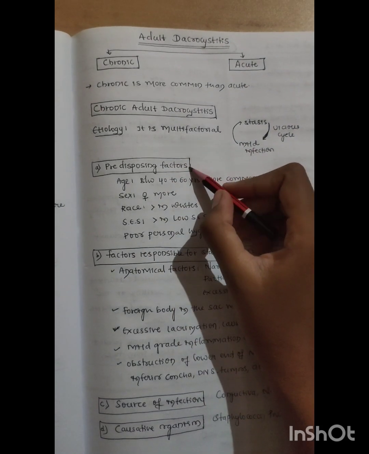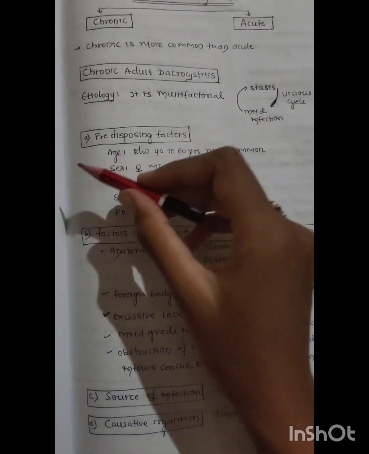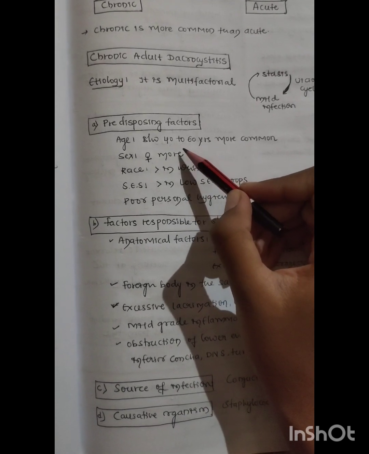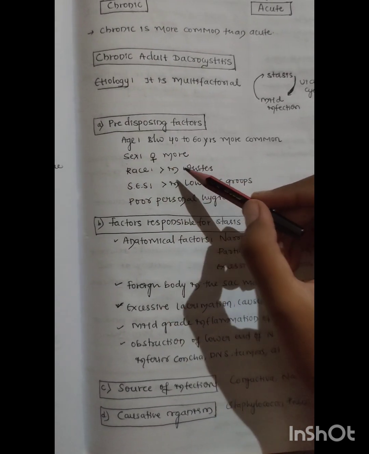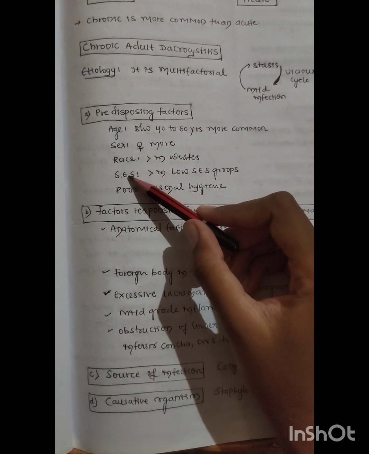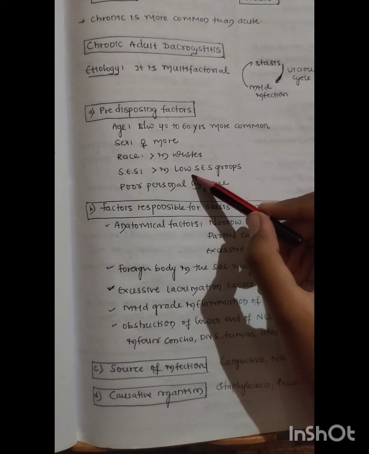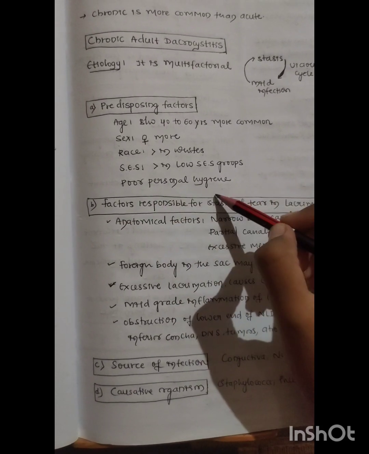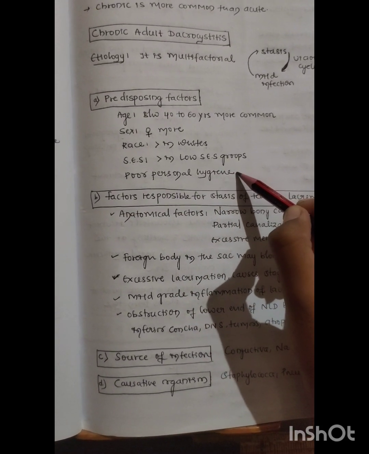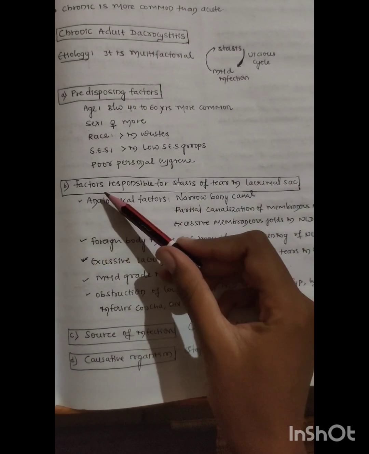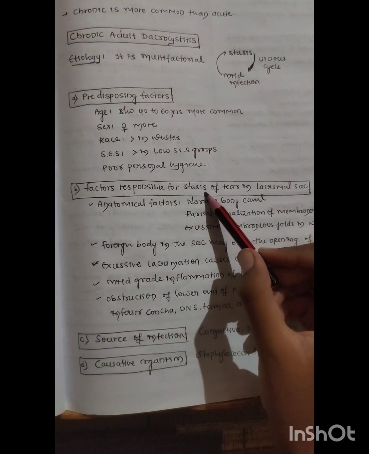First are predisposing factors. Here it is commonly found in the 40 to 60 years age group, more common in females and more common in white people. When it comes to socio-economic status, it is more common in low socio-economic status groups. And poor personal hygiene is also one of the predisposing factors for Dacryocystitis. Okay, then factors responsible for stasis of the tear in the lacrimal sac.